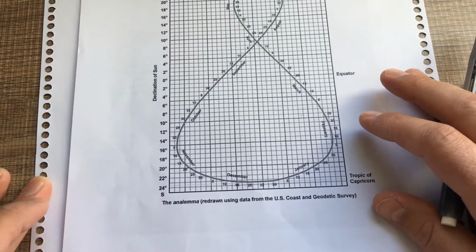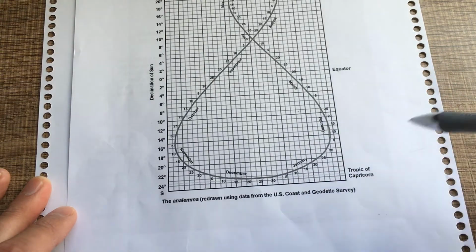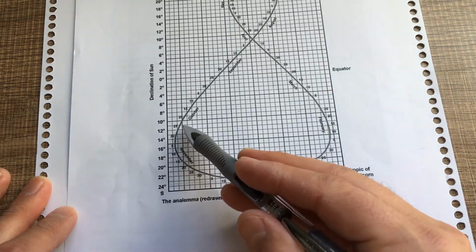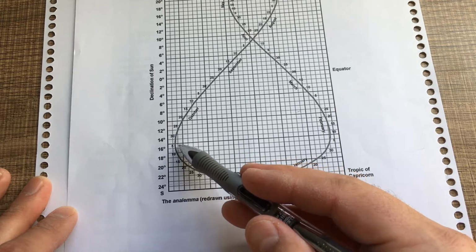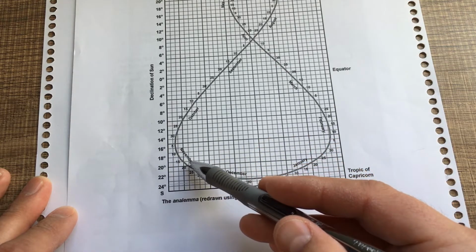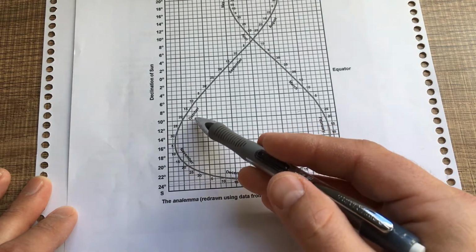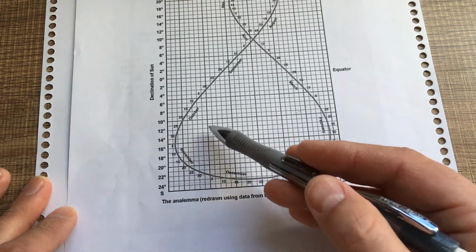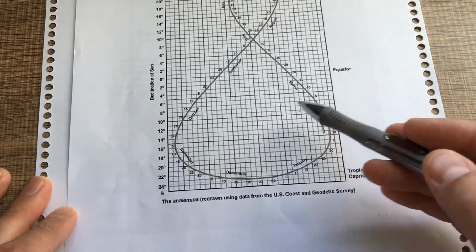Let me move this up a little bit so you can see. You follow the order as they would go in a calendar year: October, November, December, January, February.